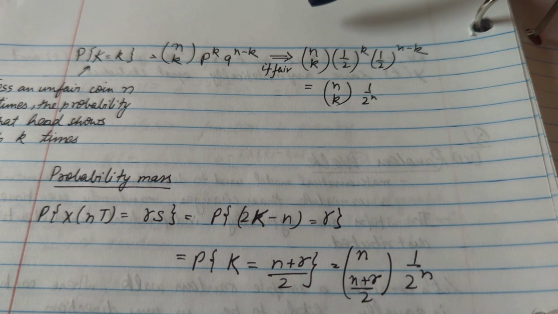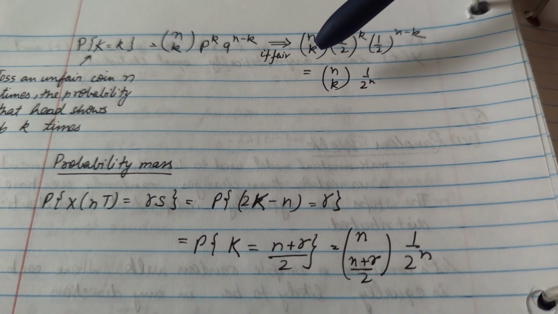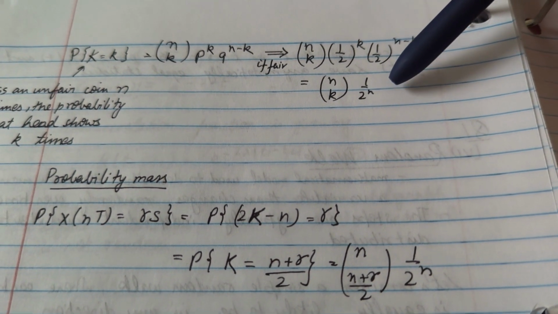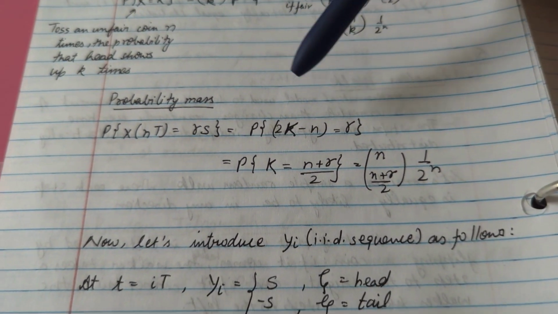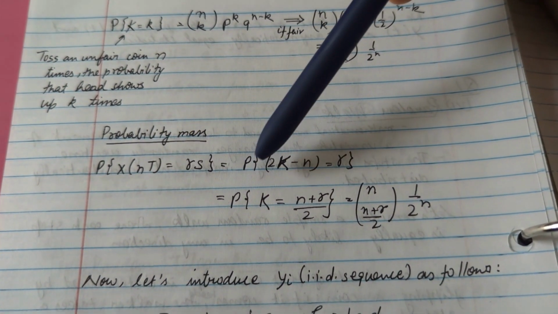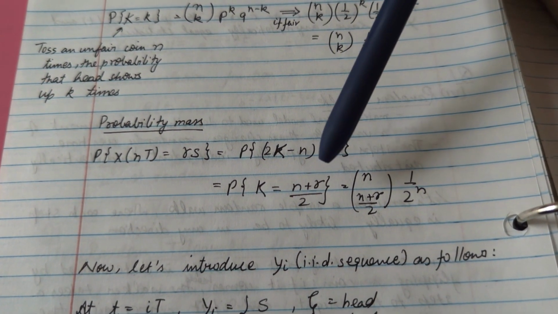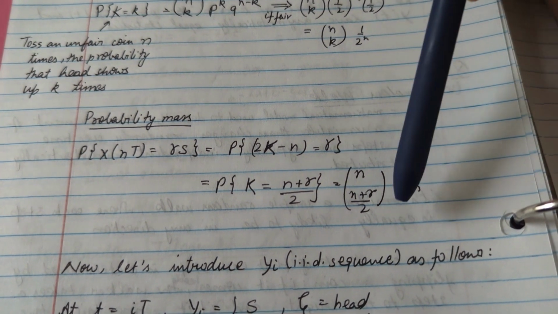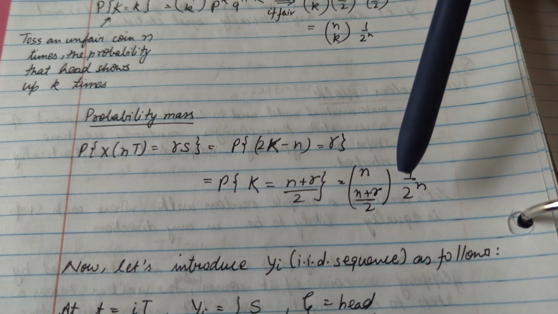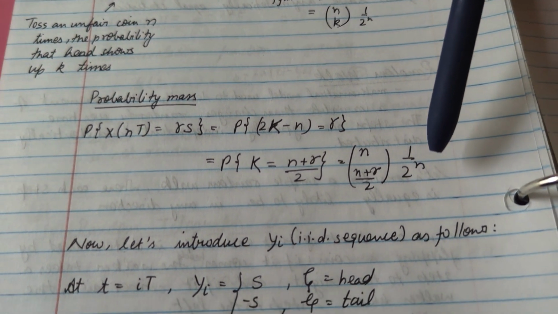If it is fair, since we have assumed it's fair in a simple random walk, it can be written as nCk times 1 divided by 2 to the power n. The probability mass function can be written as probability of X(nT) equals rs, which is probability of k equals (n plus r) by 2, which can be written as nC((n+r)/2) times 1 divided by 2 to the power n.